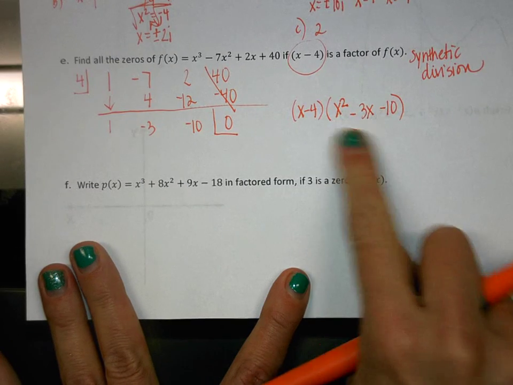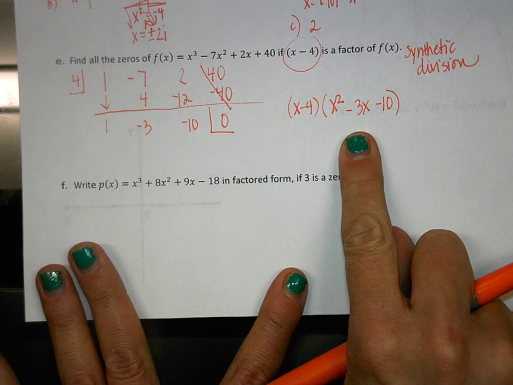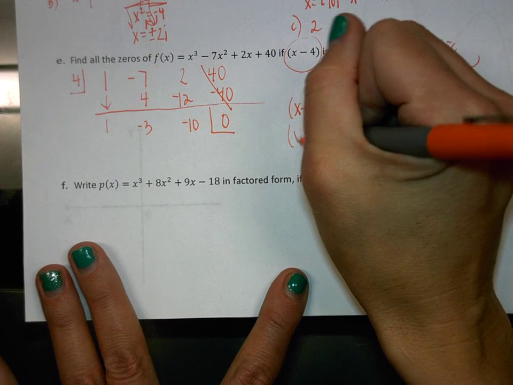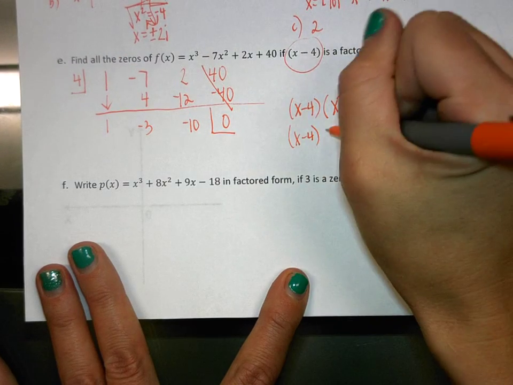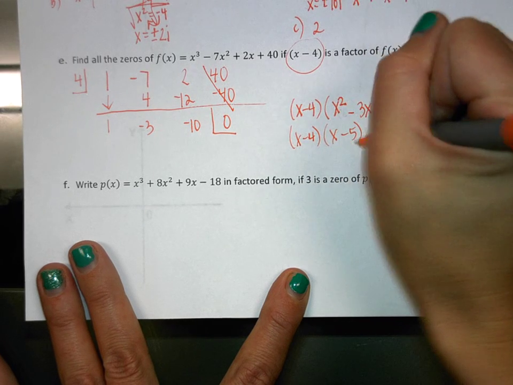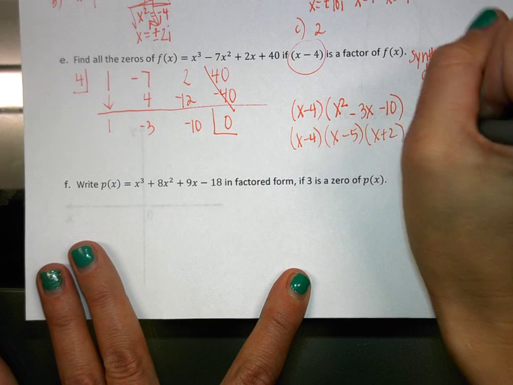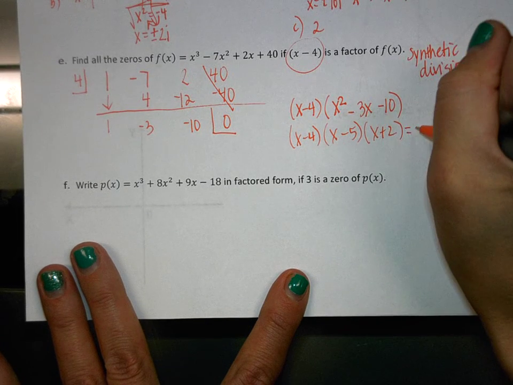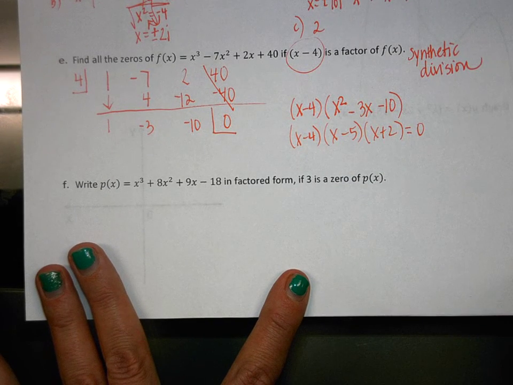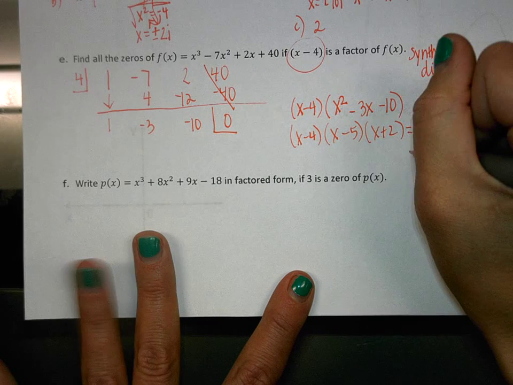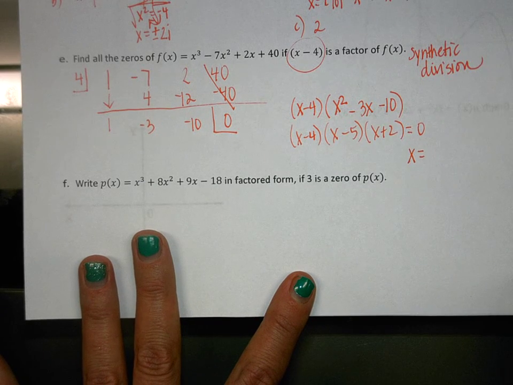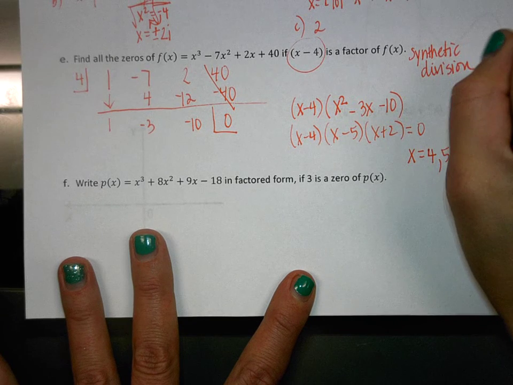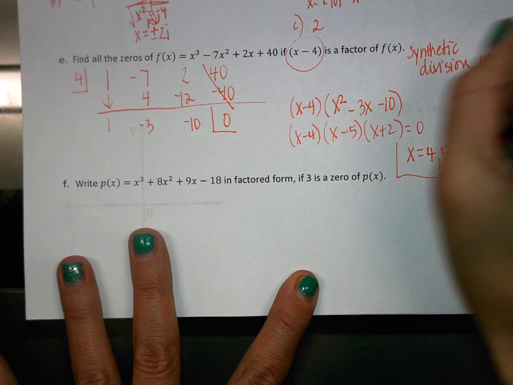Now you check to see, can this be factored further? Yes. And so what can it factor to be? X minus 5 and x plus 2. Perfect. And so it says find all the zeros. So that means we'd be setting this equal to 0. And so I end up getting x equals what? What are the different values? X equals 5 and negative 2. Perfect. And so those are my answers.